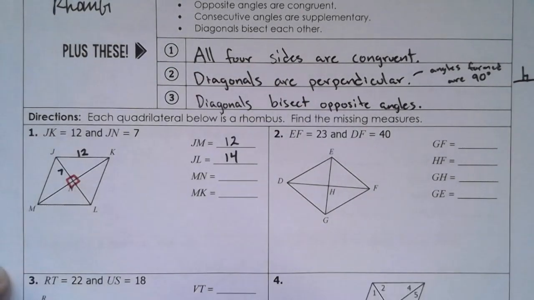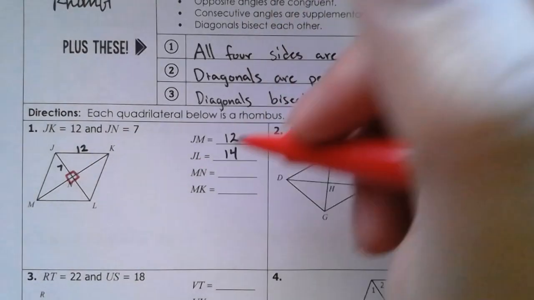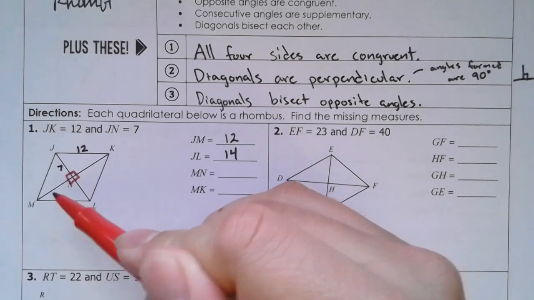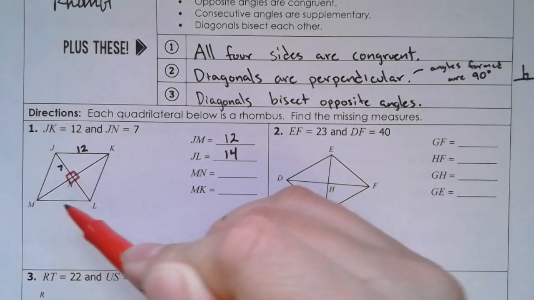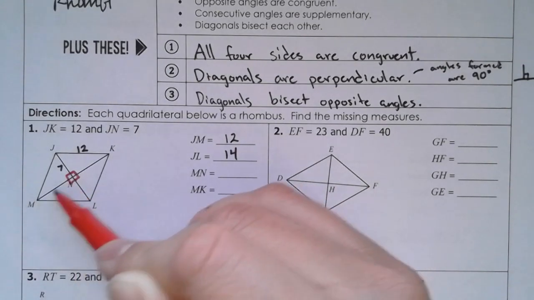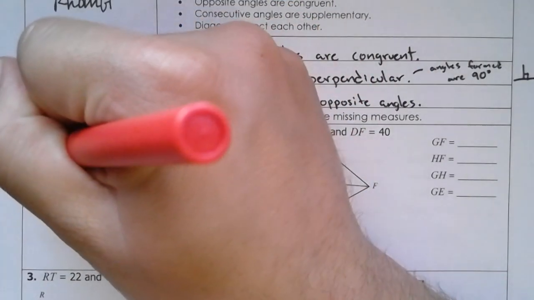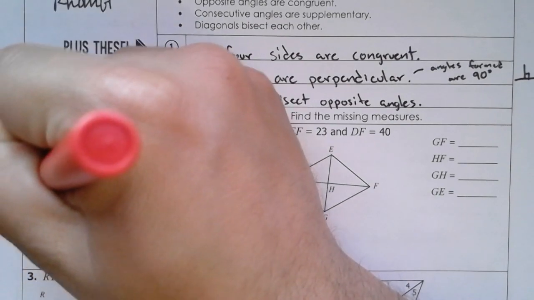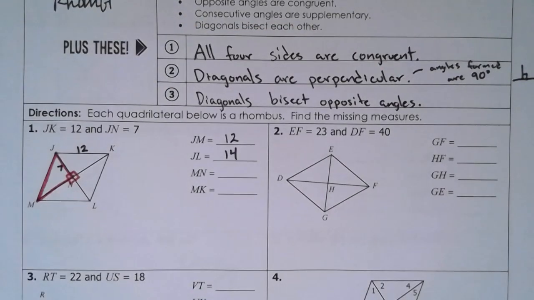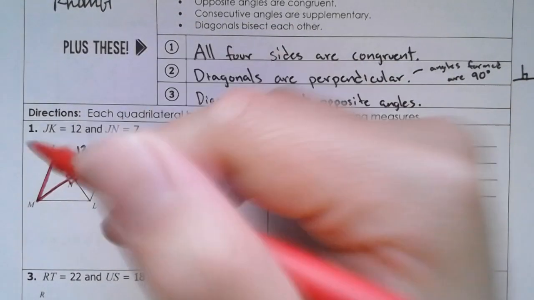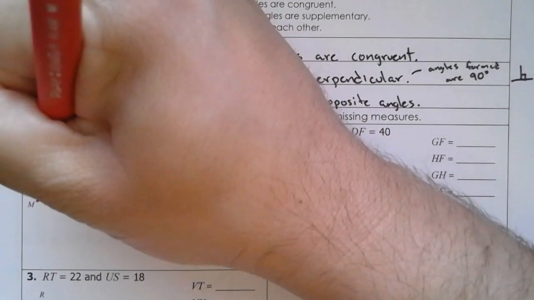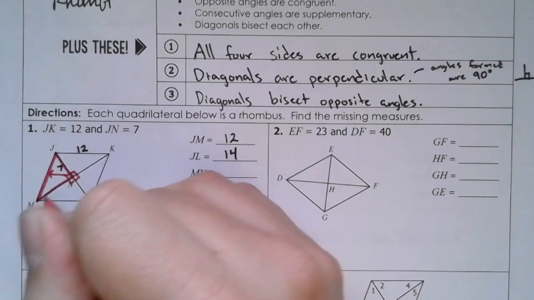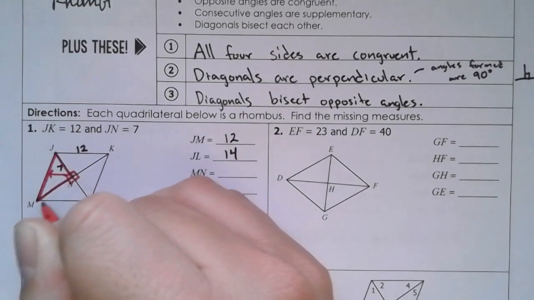What we're going to be doing is, we're looking for MN. MN is right in the center here. So we can just take this triangle here, bolded in red. And because we have a right triangle because of this right angle, we can use the Pythagorean theorem to find MN, which is this one right here that I'm tracing.